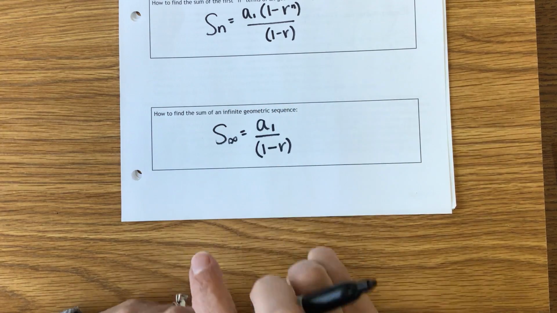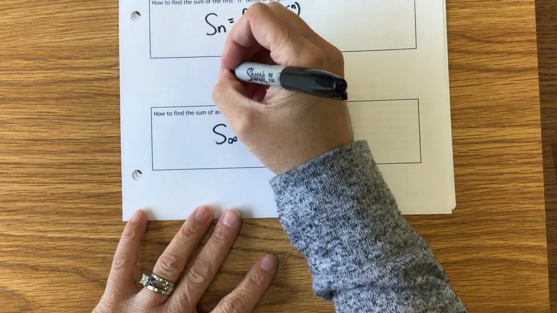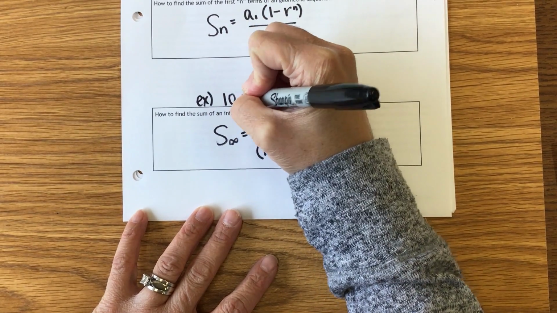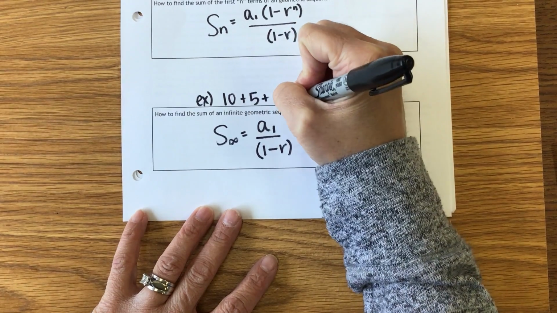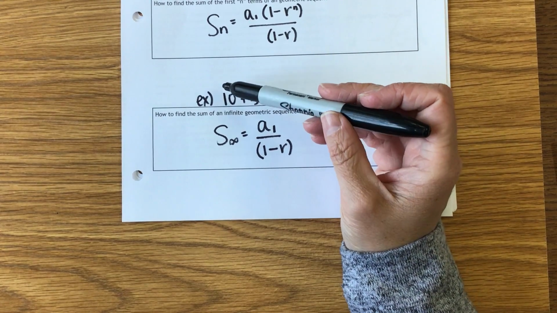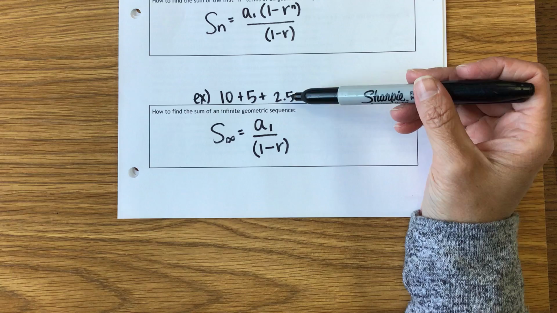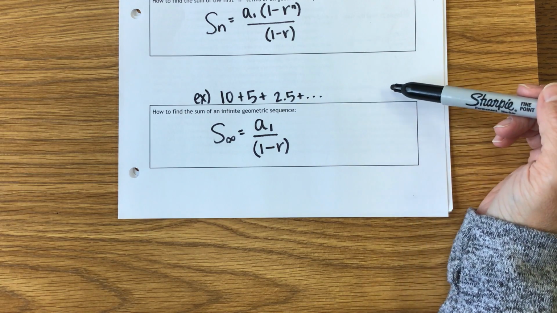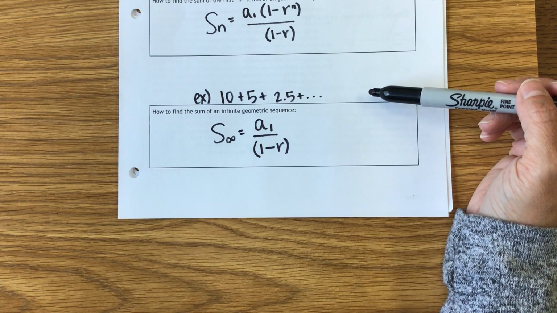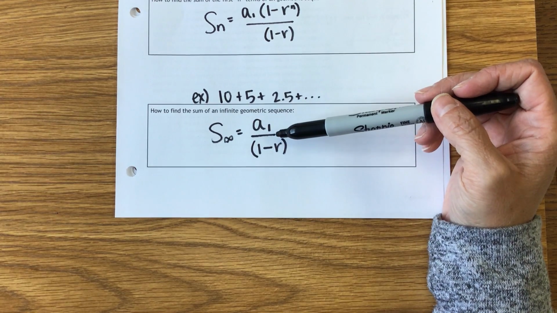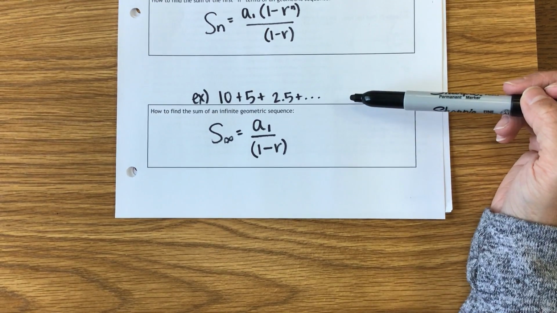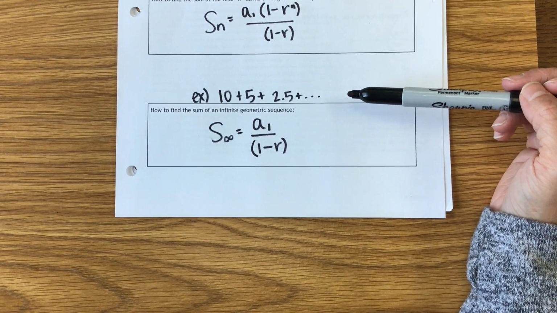This one might be a little bit difficult to wrap your brain around because what you're doing is, let's say, for example, you're adding up 10 plus 5 plus 2.5, and it goes forever. It might seem difficult to understand how you can add up an infinite list, but as you can see, the numbers are getting smaller and smaller, and because they end up getting so small that they end up almost adding 0, you can say what they would add up to if you went to forever, because those numbers that are way off at the end of the line really aren't adding hardly anything to your sum.